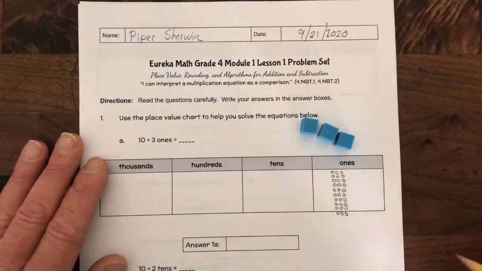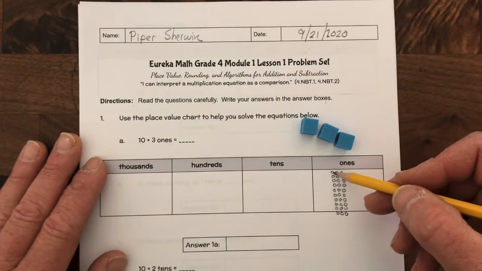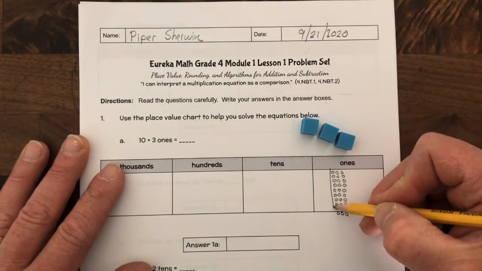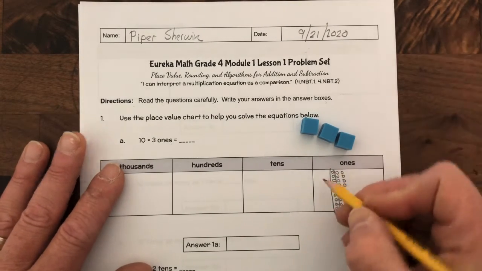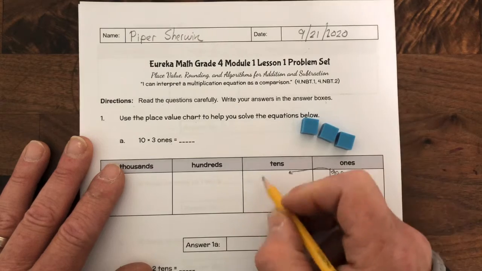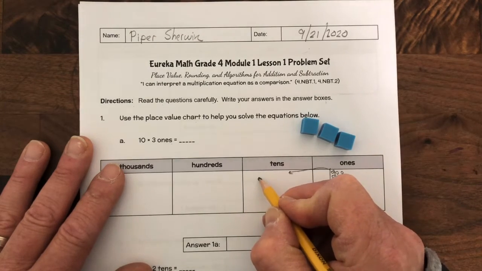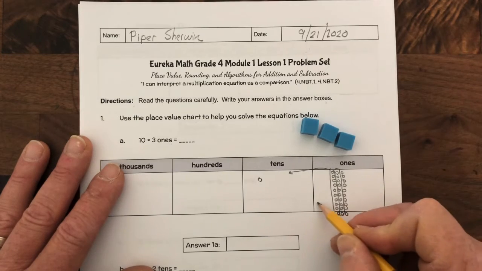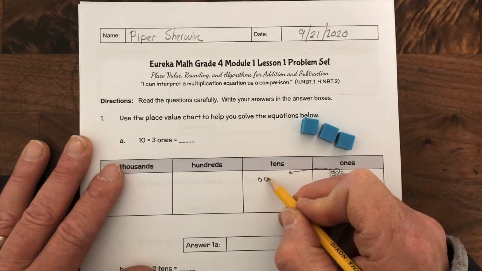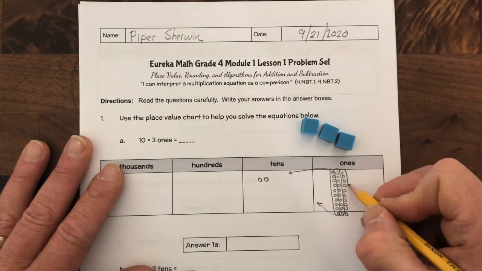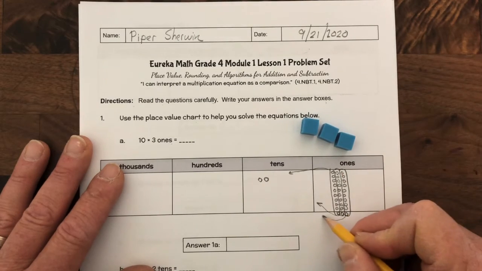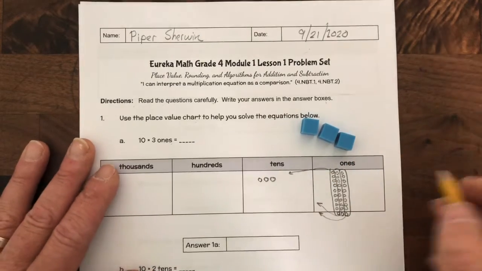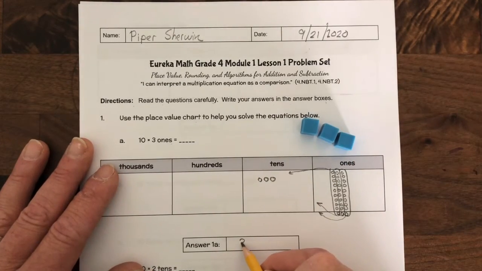I just wrote out 30 ones. That's a lot of ones. So instead of writing 30 ones, I'm going to group 10 together and bring it over here to make 1 ten. Then I'll group the next ones together and bring that over to make another 10, and again for another group. Then I end up with 3 tens, so my answer would be 3 tens.